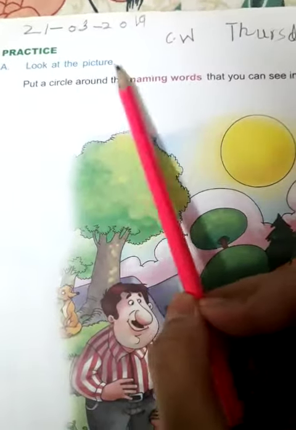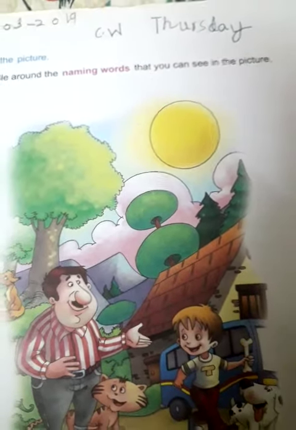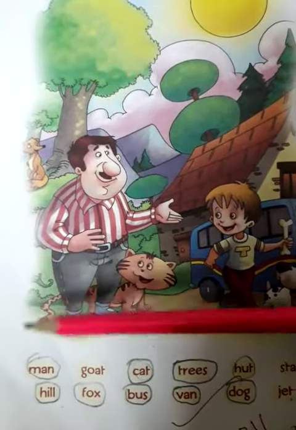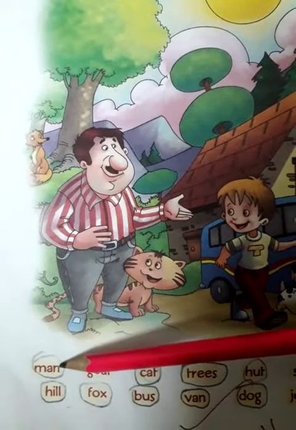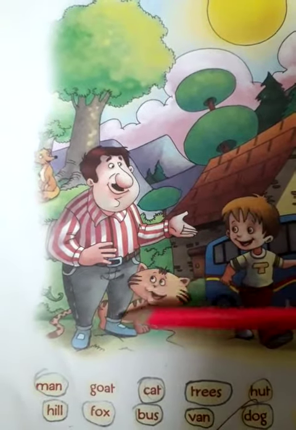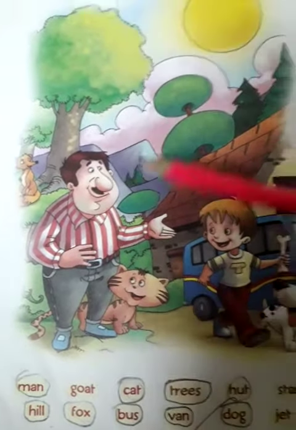Turn your page. Look at page number 12. Practice. Look at the picture. Put a circle around the naming word that you can see in the picture. Okay. Here we have some words, like man. Yes, you can see man in this picture. Okay, now circle it. Goat.